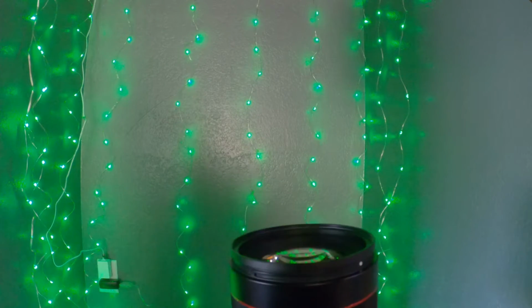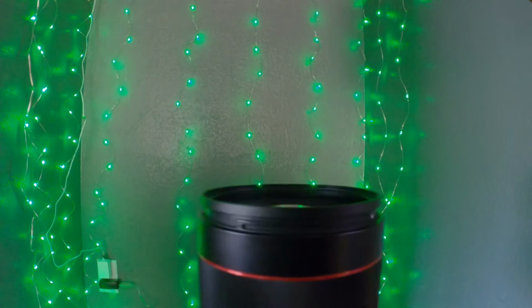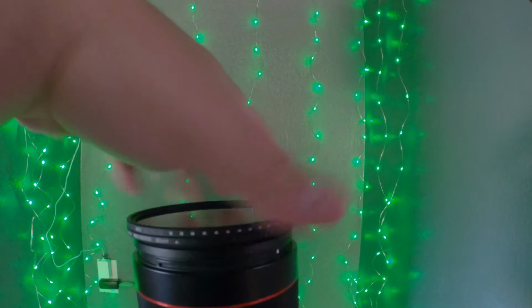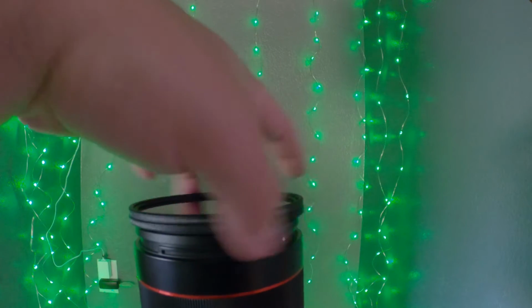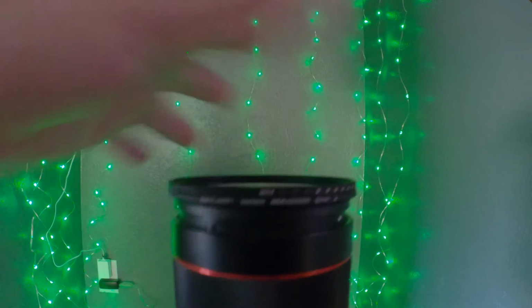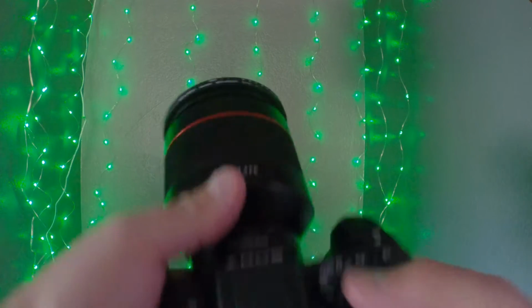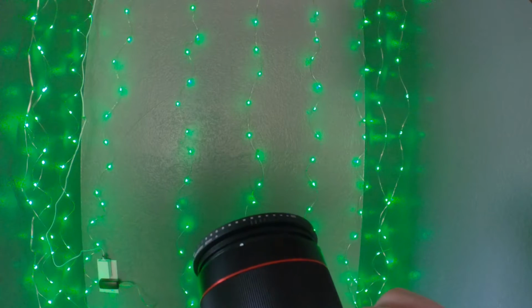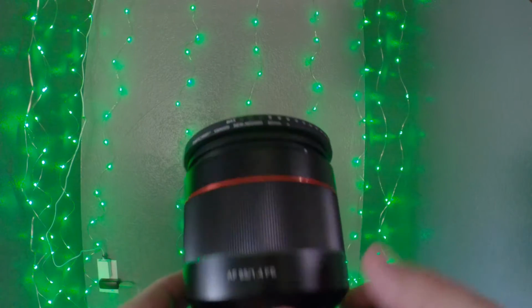And then we take our ND filter, or whatever filter we're using, and that just goes right on top. Screws right on, just like so. And that is how you're able to place the ND filter on any lens, essentially. But that's how you install it. That's the easiest way to go about it.